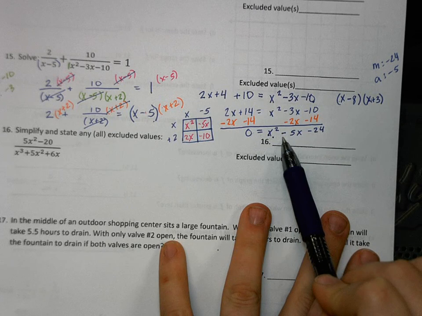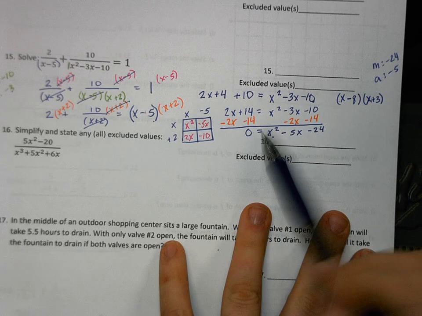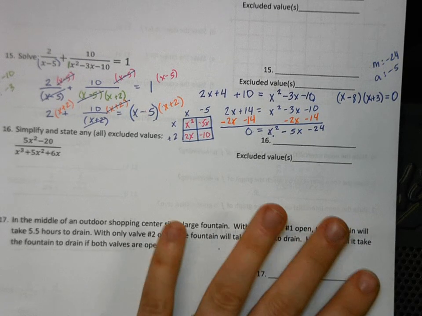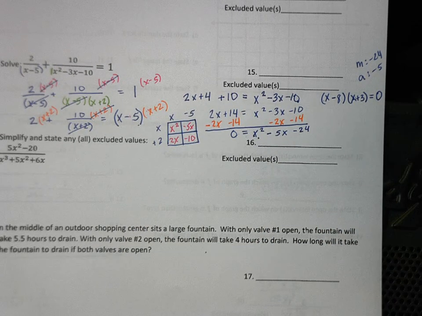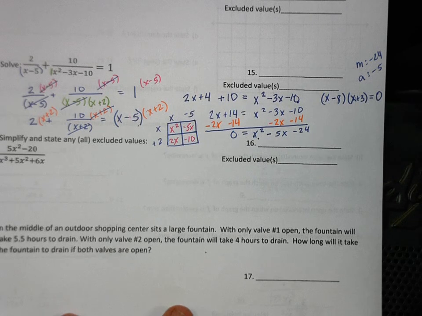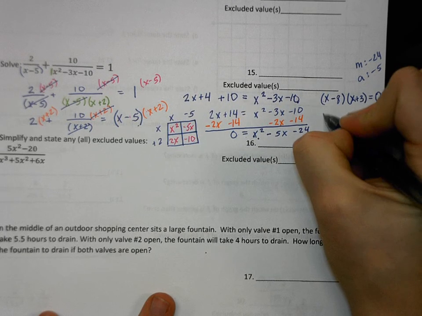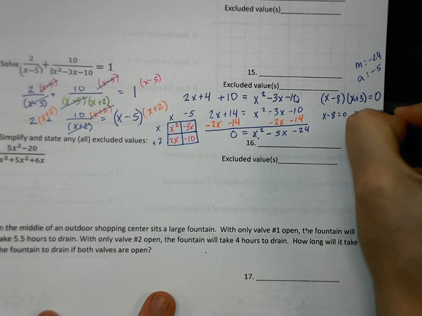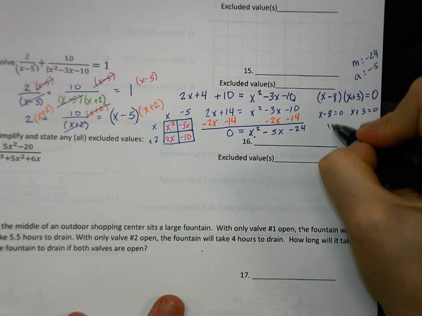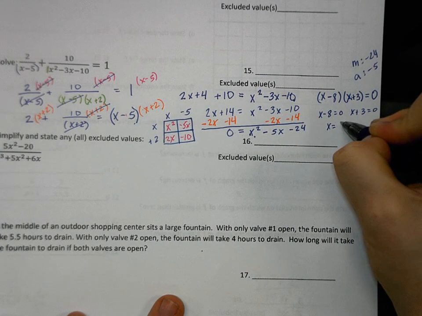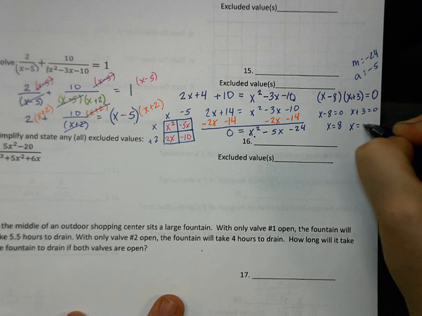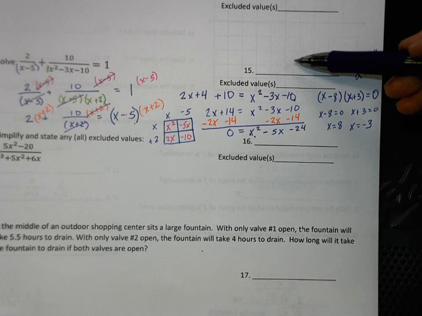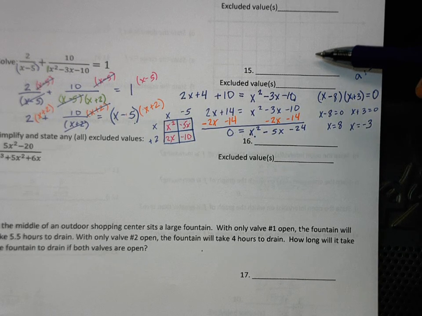Good, x squared minus 5x minus 24. And that is also equal to 0, right? So if I have two factors that are equal to 0 when they're multiplied together, then I can set each of them equal to 0 to solve for x. X equals 8 and negative 3.